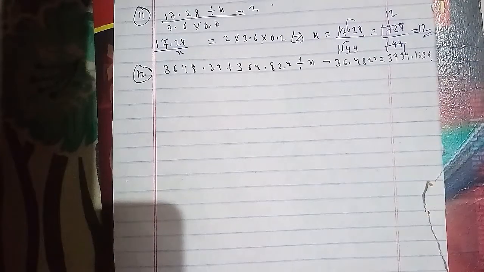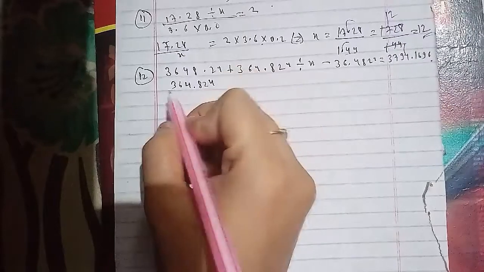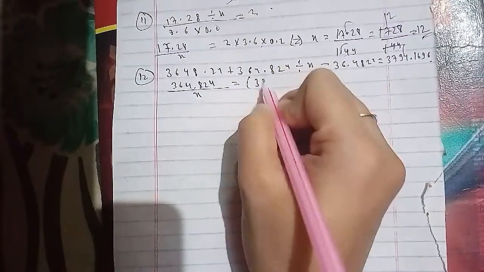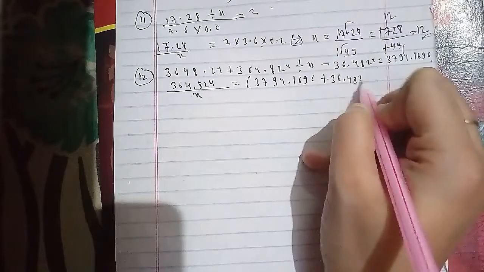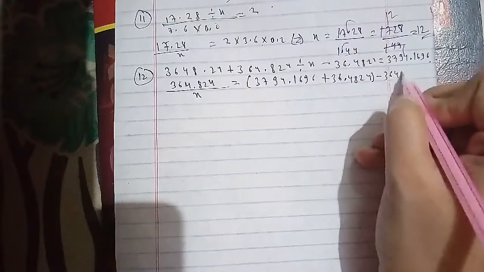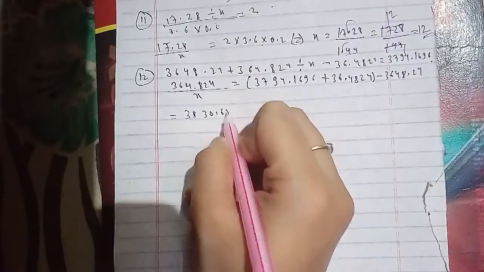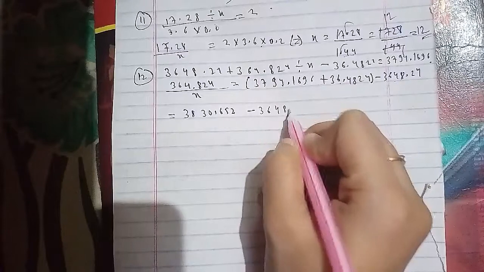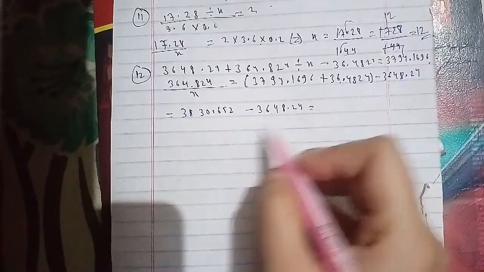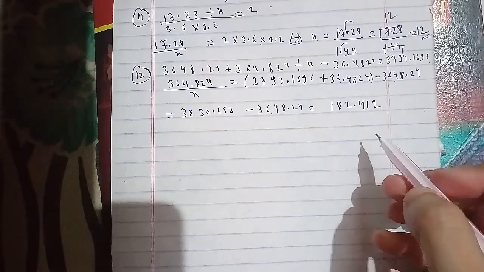And let's go ahead with the solution for this as well. In the same way, we will have 364.824 upon x equals 3794.1696 plus 36.4824 minus 3648.24, which equals 3830.652 when we add, and minus 3648.24, and when we subtract this we get 182.412. And for that we will have an x as well, so that it will simplify.